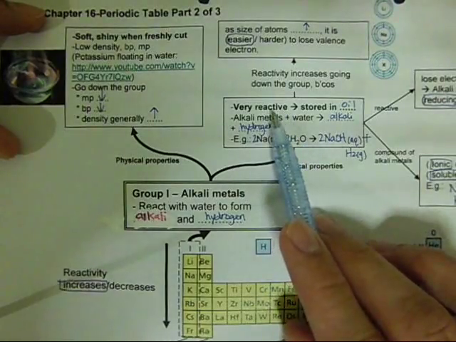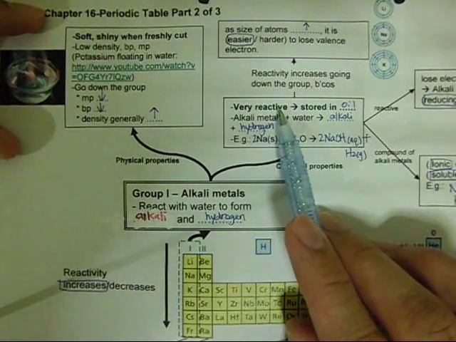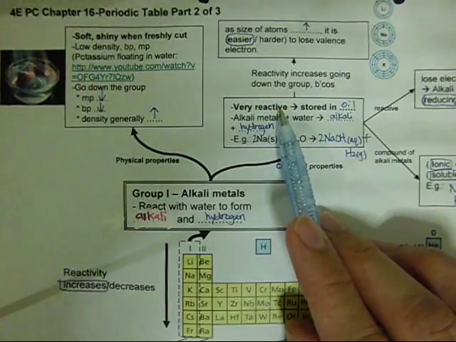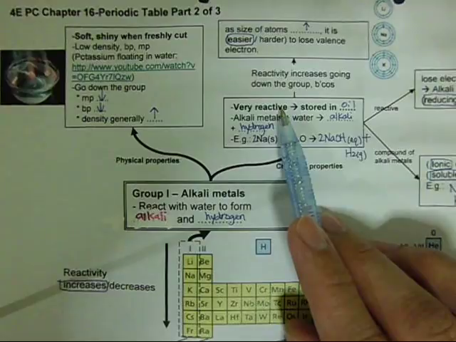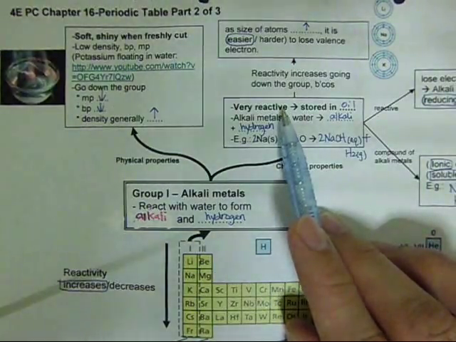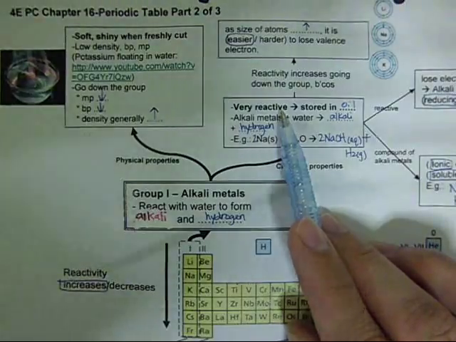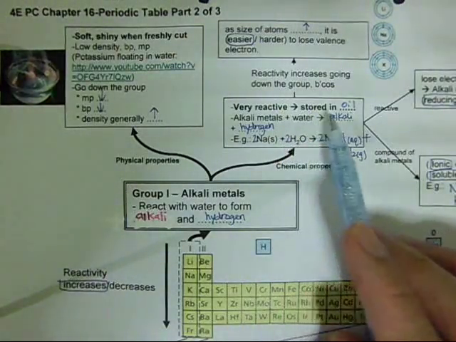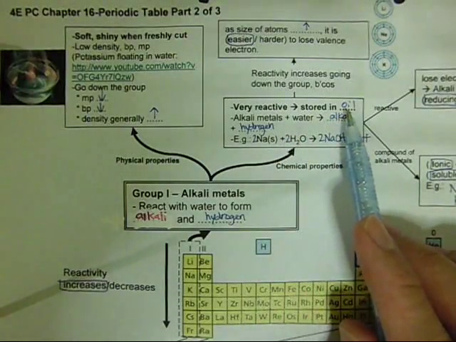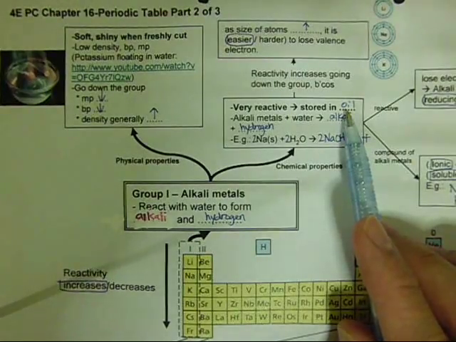Chemical properties: group 1 elements are very reactive, meaning that if you expose them to the air, there will be a reaction because the air has moisture. Because of that, they have to be stored in oil, since water does not dissolve in oil.